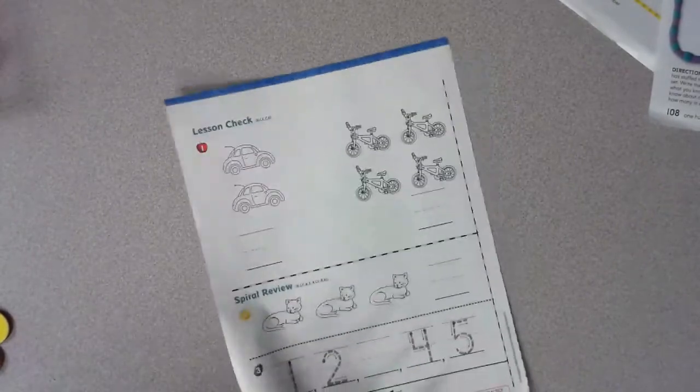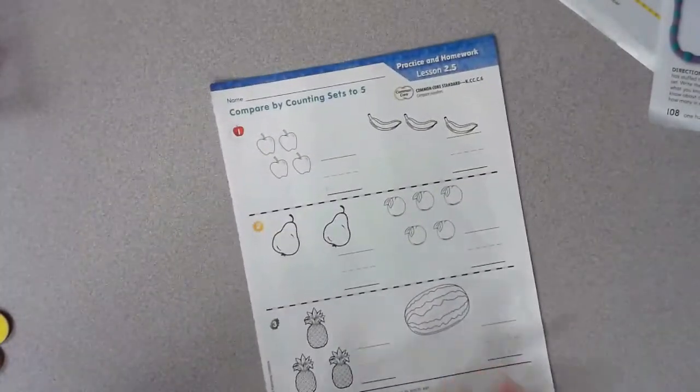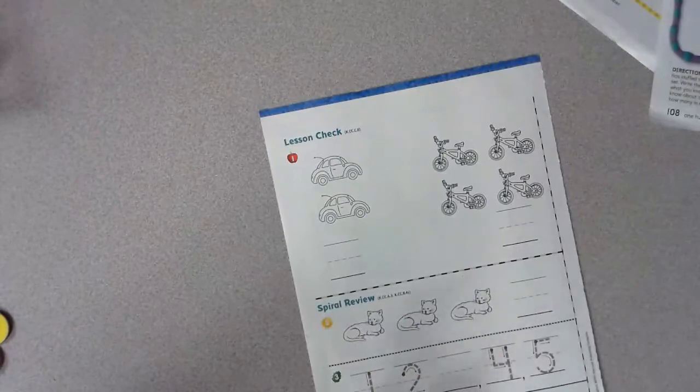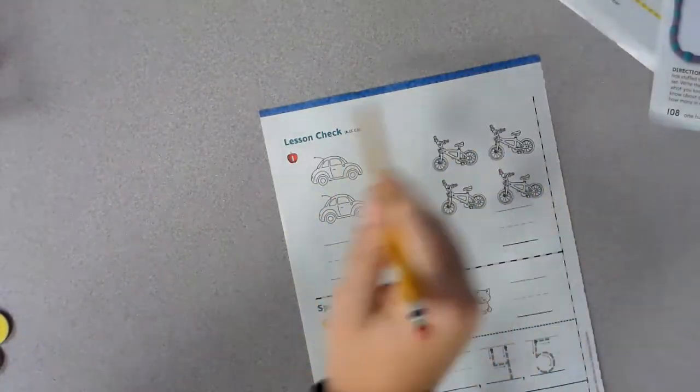Remember to send me a picture of this page when you're done, 109 and 110, but I only need a picture of the back side.